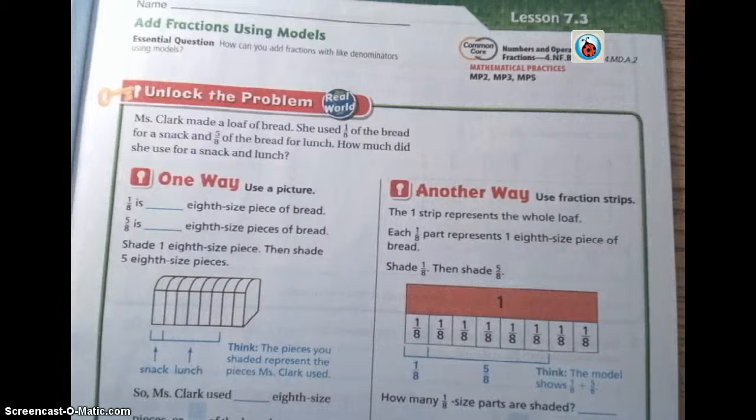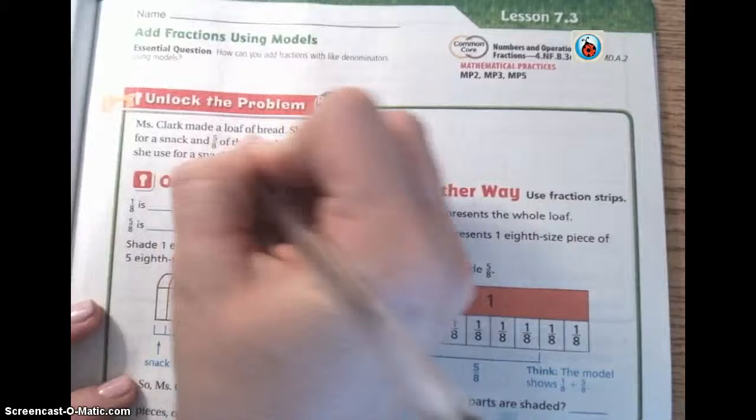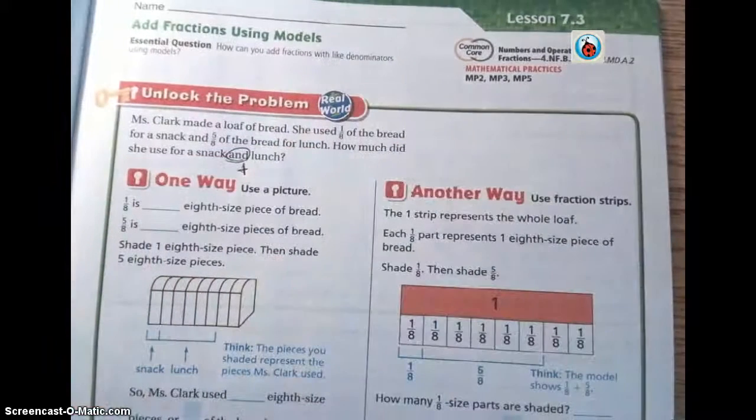So unlock the problem. Mrs. Clark made a loaf of bread. She used 1/8 of the bread for a snack and 5/8 of the bread for lunch. How much did she use for a snack and lunch? So there's our keyword, and. So we're going to be doing addition.